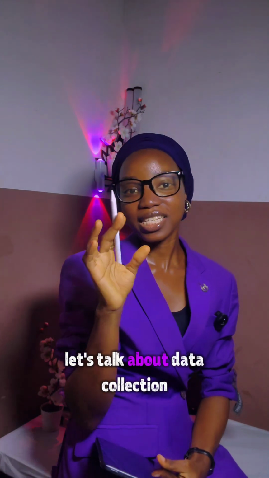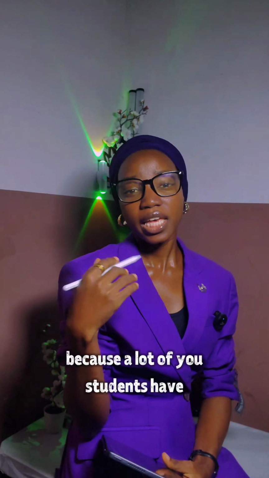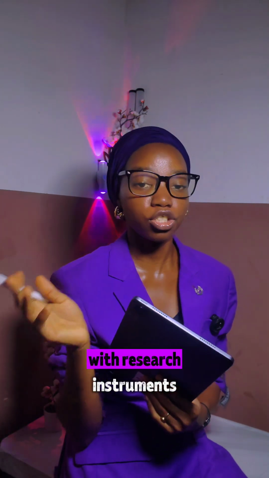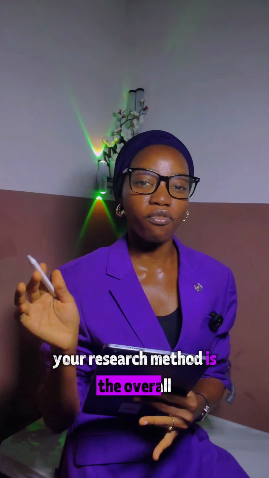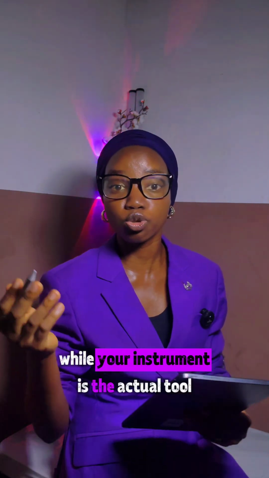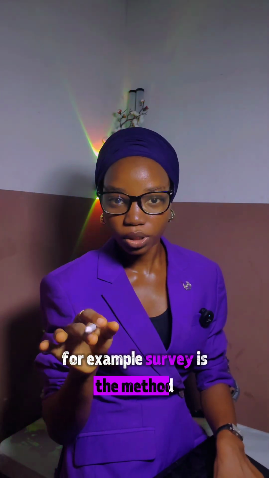Let's talk about data collection instruments that every student must know today, because a lot of you students have started confusing research method with research instruments. Your research method is the overall approach you use to gather data, while your instrument is the actual tool you use to collect that data.